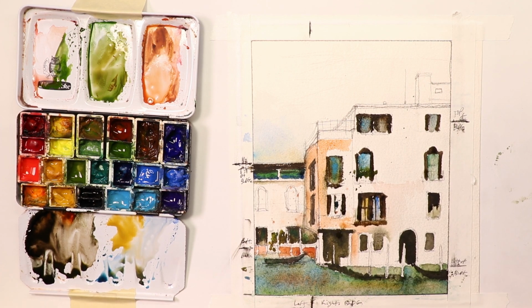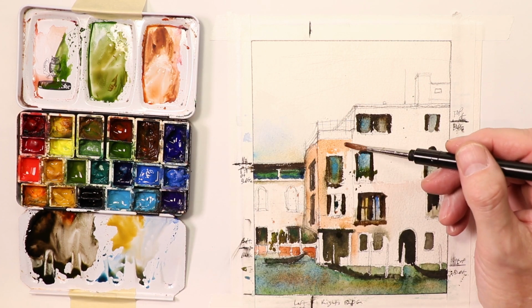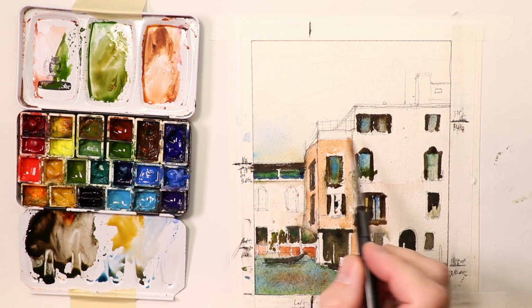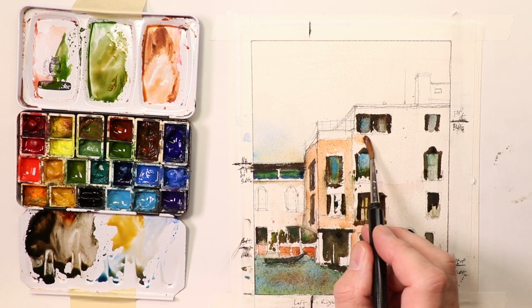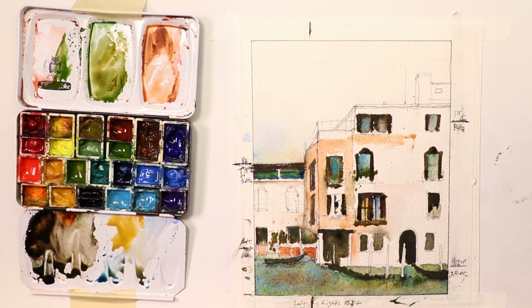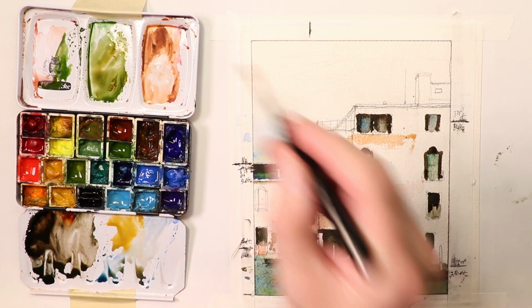Now I'm going to start putting in some of the salmon color, reddish color for the bricks, and the salmon color finish on the building. If it blends into the other areas, or into the other colors, fine.